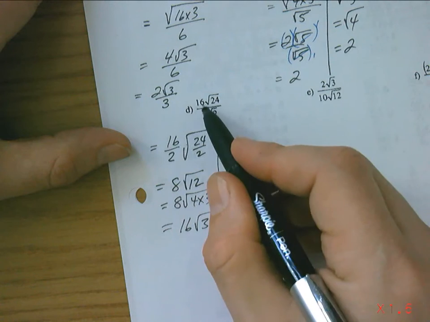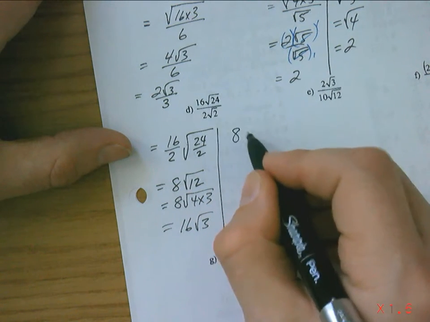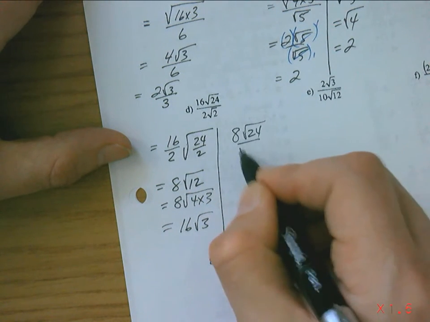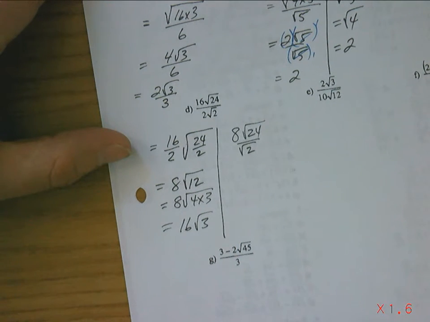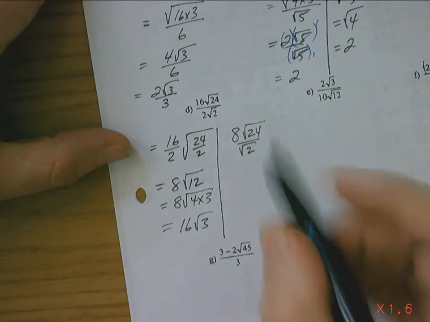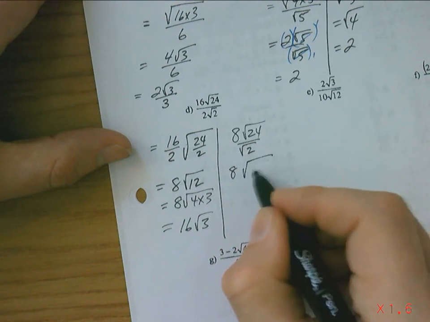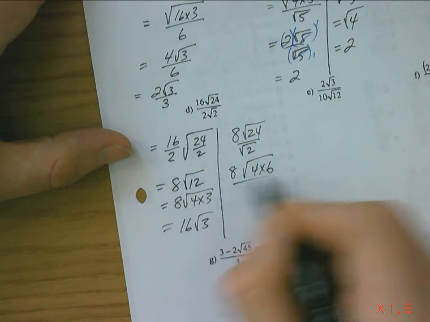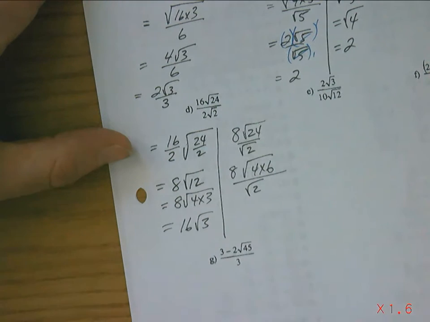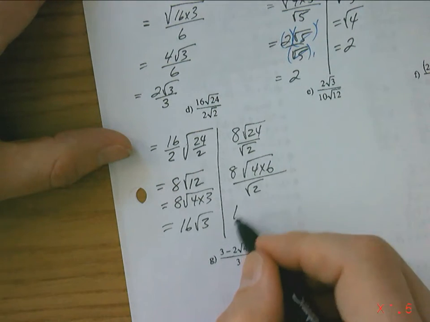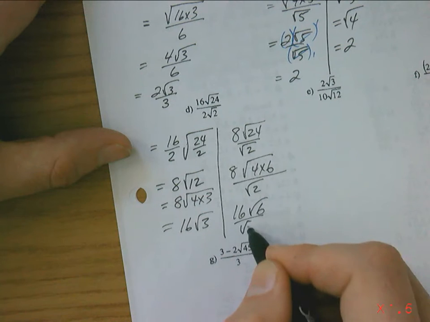16 divided by 2, we already know is going to be 8. So I could do this as an intermediate step. I could then look at 24. How about 4 times 6? 4 is the largest perfect square that goes into 24. We'll have a root 2 out here. So the 2 will come out, and it'll give us 16 root 6 over root 2.